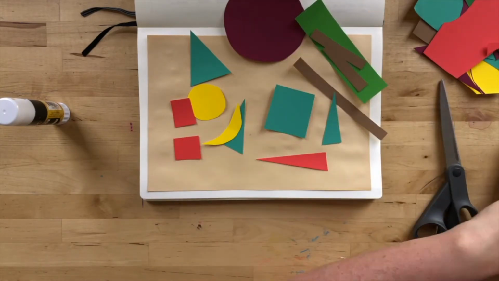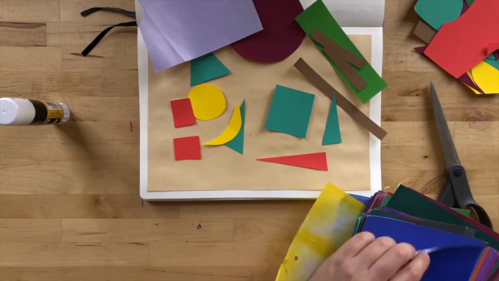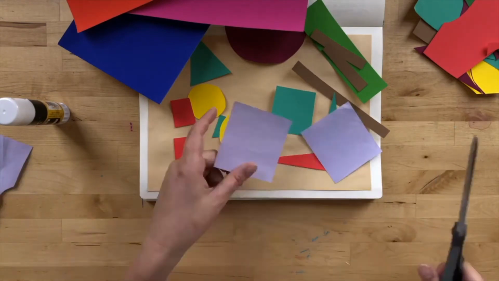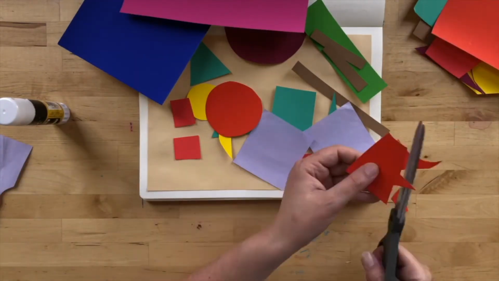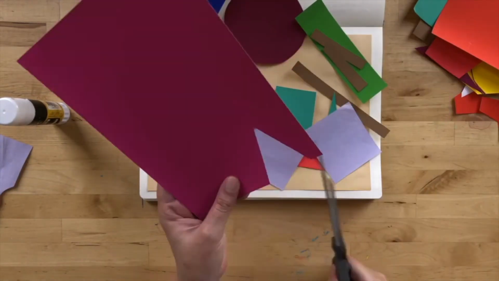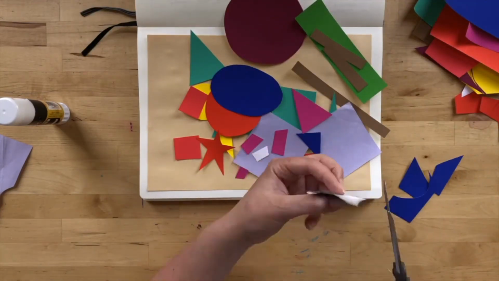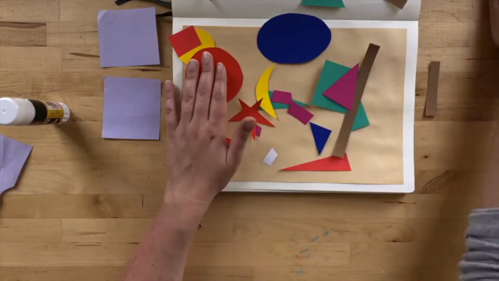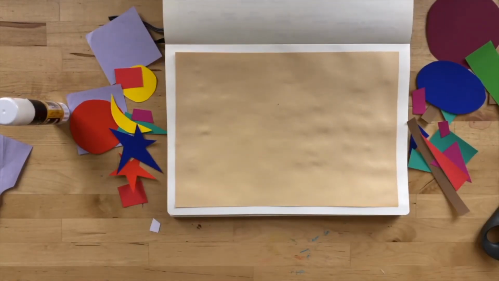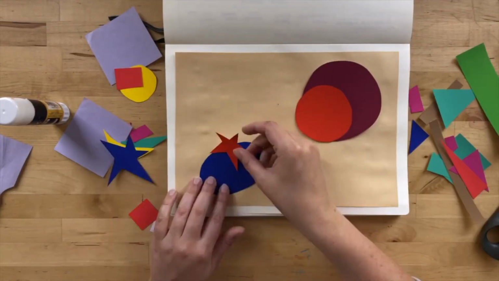I just made sure to try a lot of colors and a variety of shapes, like squares, circles, ovals, rectangles, and triangles. My challenge is to use every single shape I cut in my final composition. After I got all of my big and little shapes cut out, I started by simply placing shapes on my background paper and moving them and layering them until I liked how they looked.